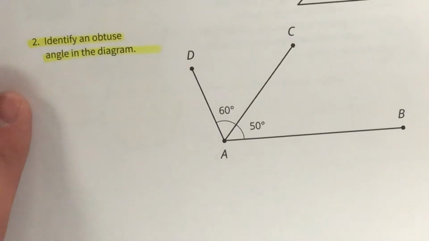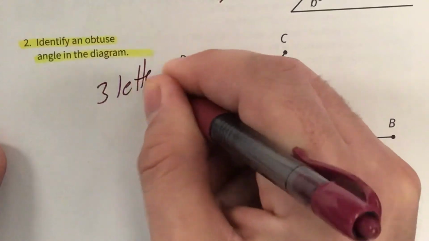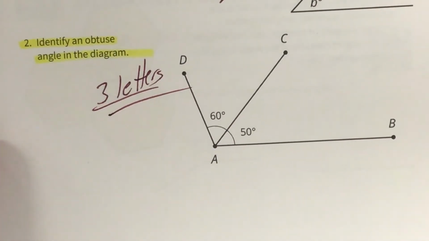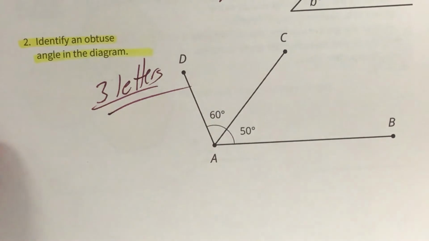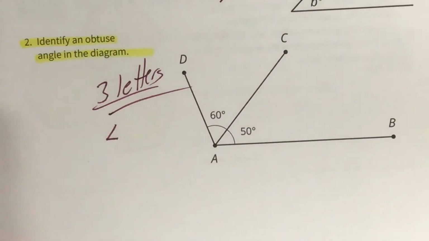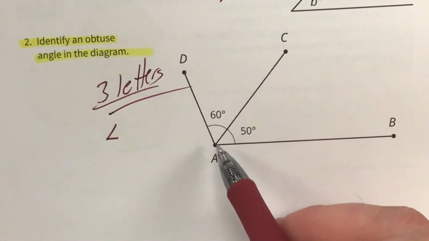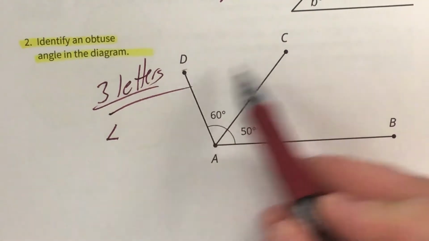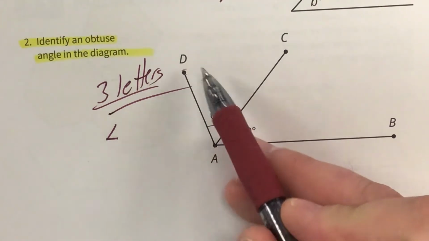Number 2, identify an obtuse. A little review. What's an obtuse angle? Bigger than 90. So when you name angles, guys, we need 3 letters to name an angle. So give me 3 letters, Evan, that represent an obtuse angle there. Say that again. ADC. Okay. You got to watch the order here. ADC would be talking about this angle right here. The middle letter represents the angle you're referring to.